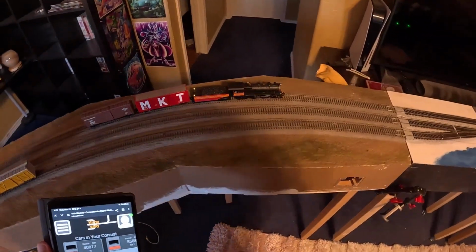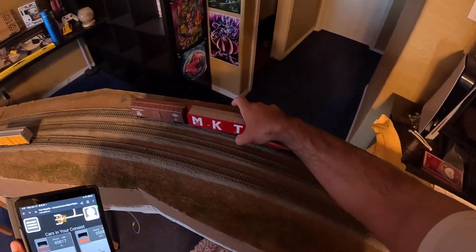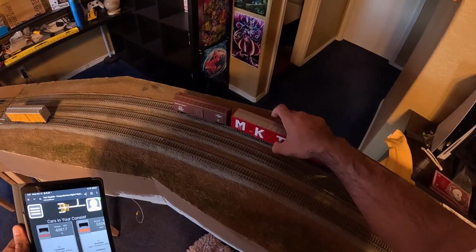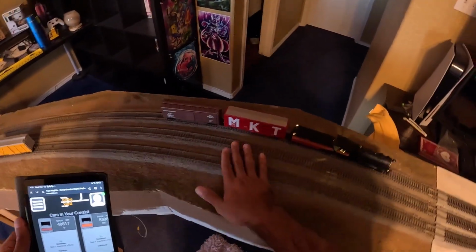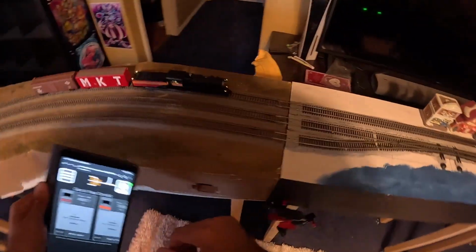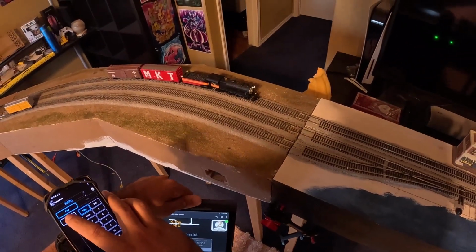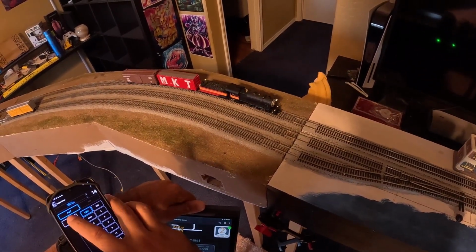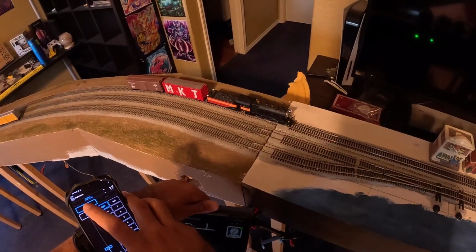And of course, accidents do happen. I have a few rail joiners that go from code 83 to code 100, so sometimes they do jump like that. So I'll see if I can get that fixed for the next time.